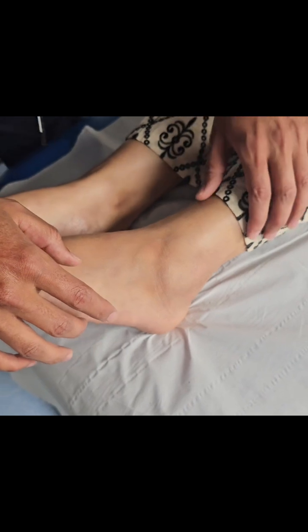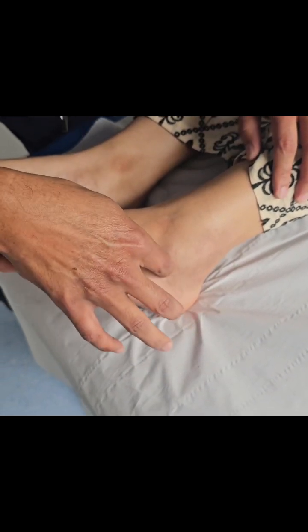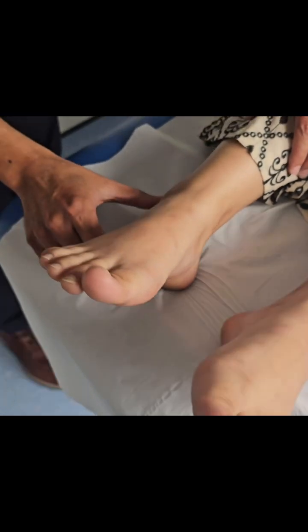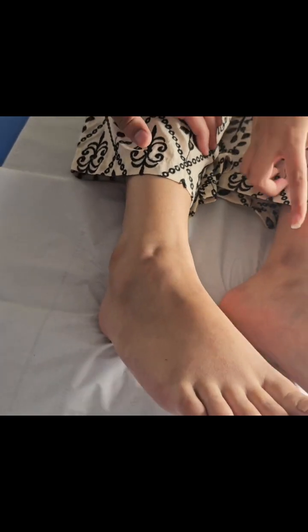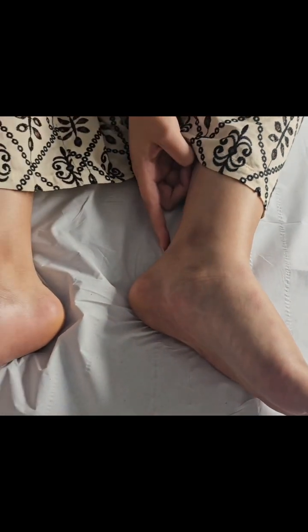And this brown discoloration is there on both feet. This side? Yes. Okay. Is it new or was it there? This is new. This is new at the back as well.